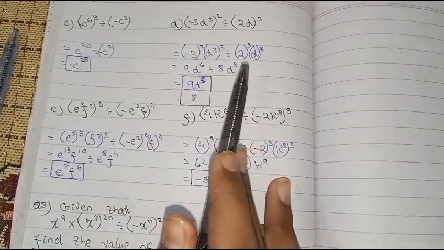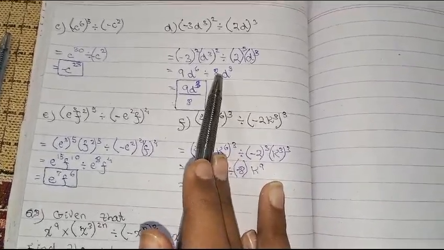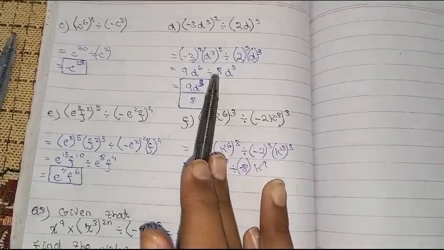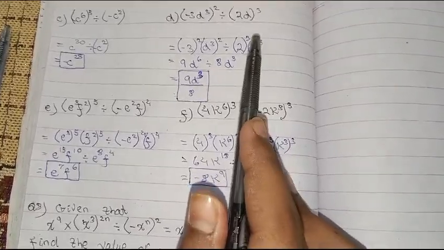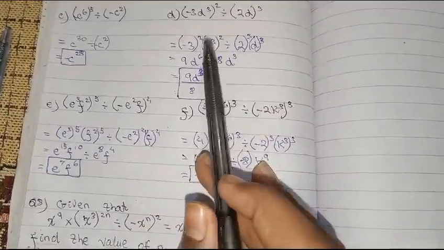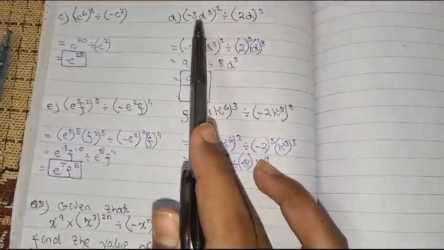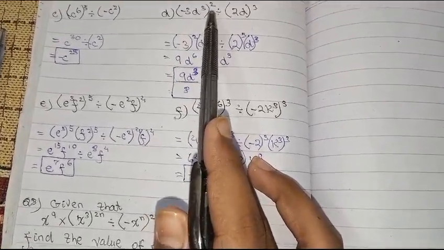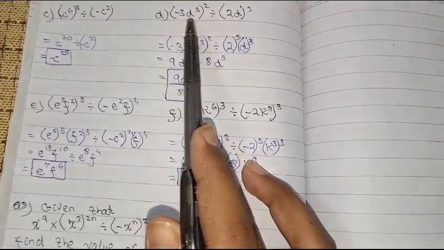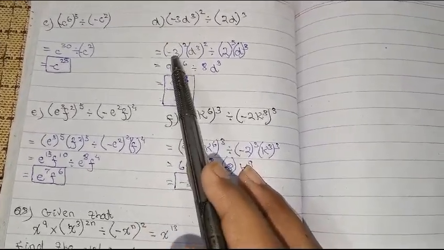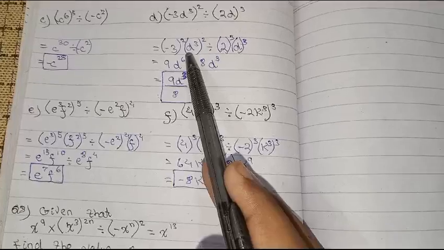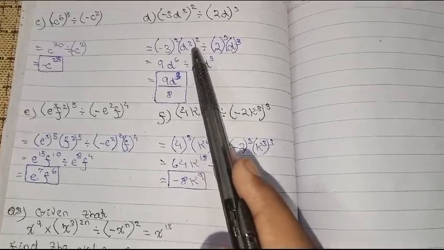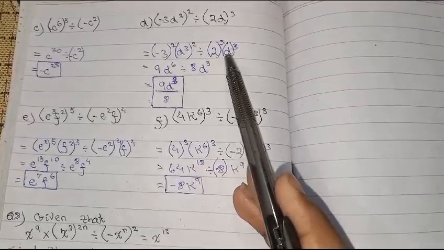Same as we will move on to the fourth part: minus 3d cube, bracket, square, divided by 2d cube. The power square will be distributed to its coefficient and its variables too. So minus 3 square d cube, bracket, square, divided by 2 cubed d cube.